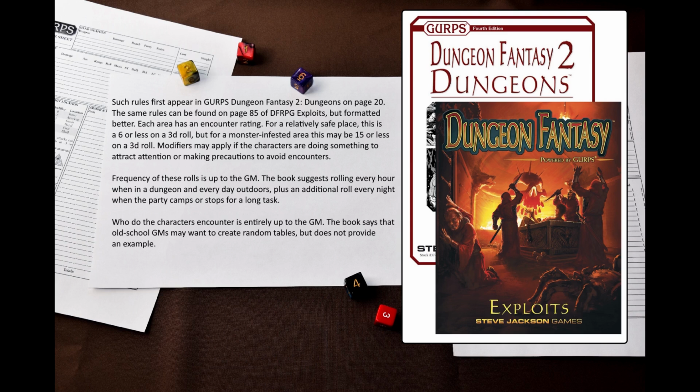Modifiers may apply if the characters are doing something to attract attention or making precautions to avoid encounters. Frequency of these rolls is up to the GM. The book suggests rolling every hour when in a dungeon or every day outdoors, plus an additional roll every night when the party camps or stops for a long task. Who the characters encounter is entirely up to the GM.